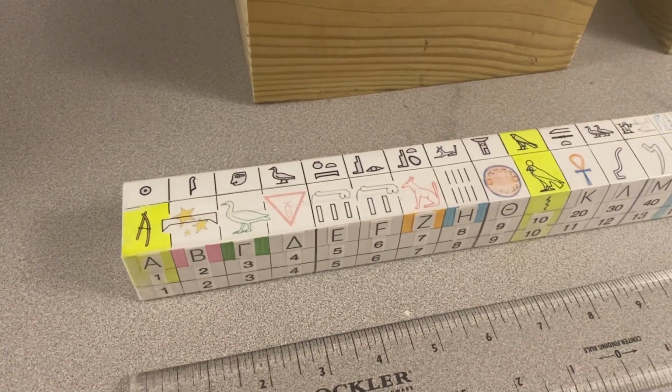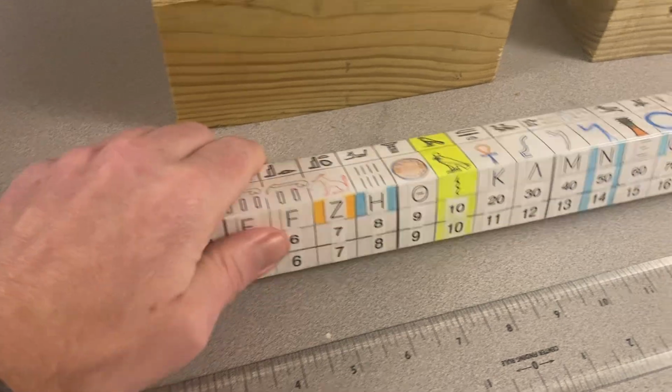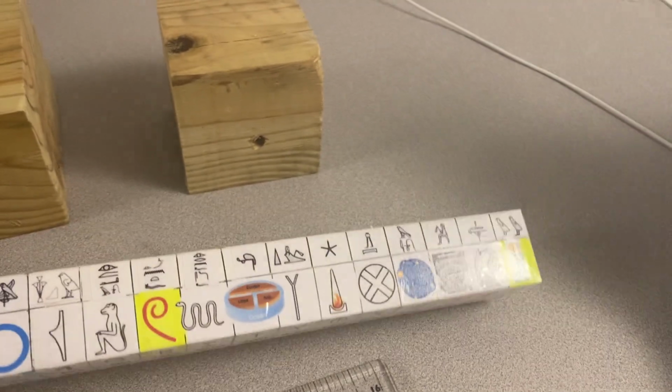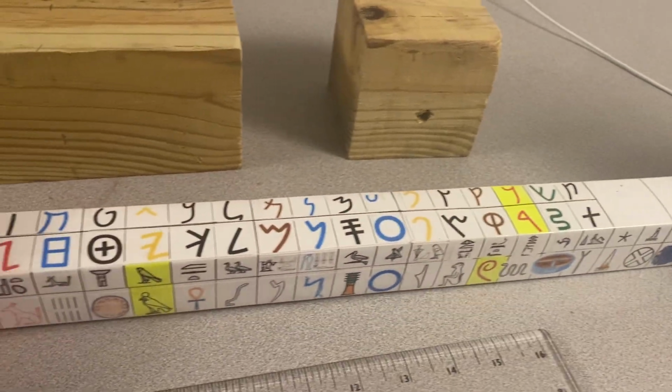So here is the new Egyptian cubit ruler, which I just finished making today.